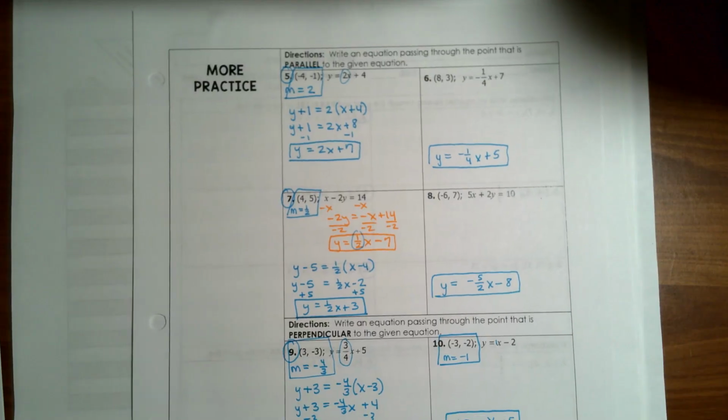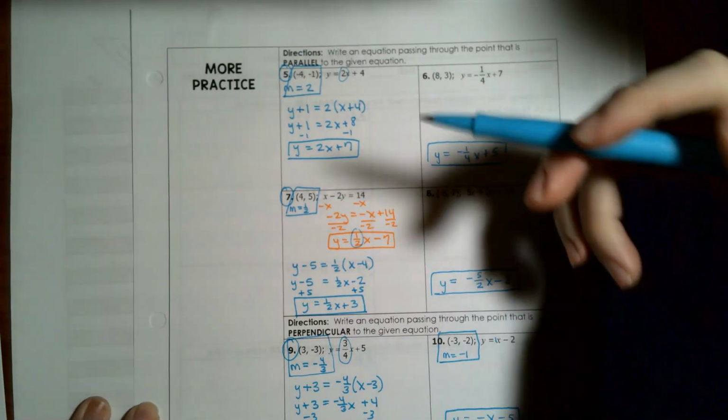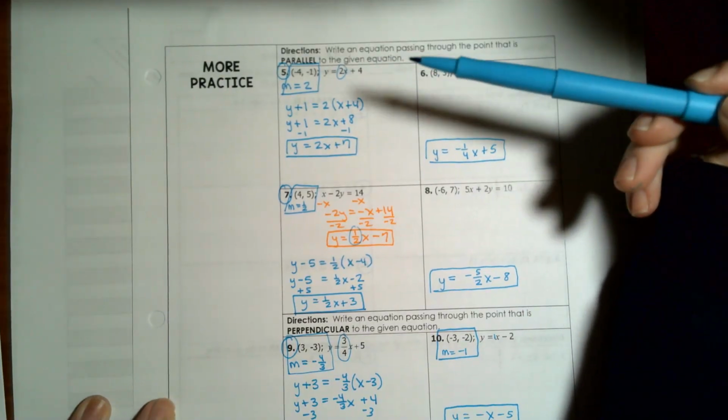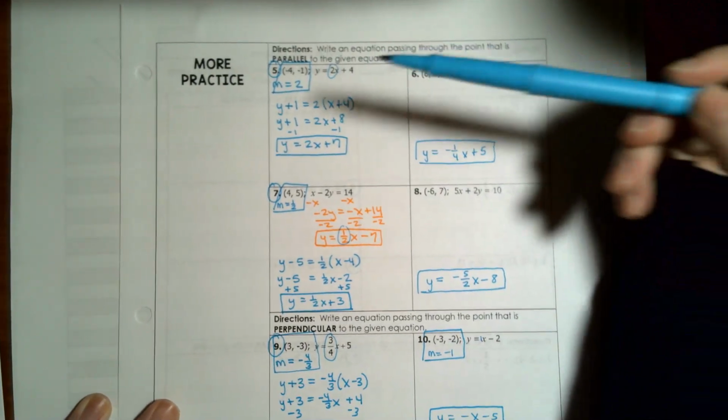Okay, here we are. I wrote down the answers for 6, 8, 10, and 12 just in case you'd decided to do those too. However, here are the answers for 5, 7, 9, and 11. I'll go over them, not step by step, but I'll at least walk you through them.